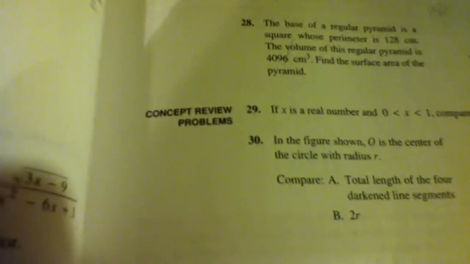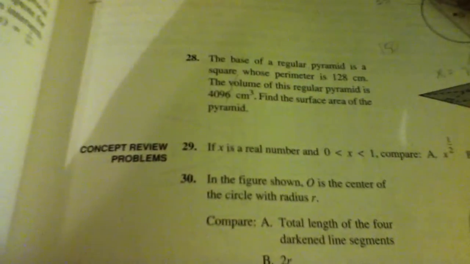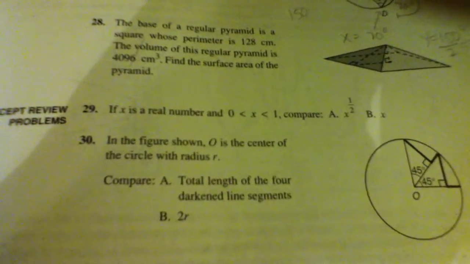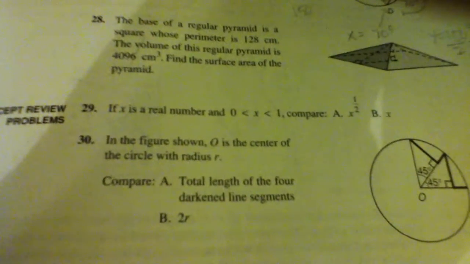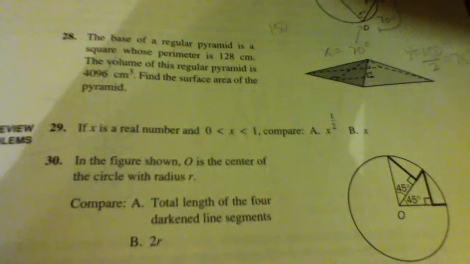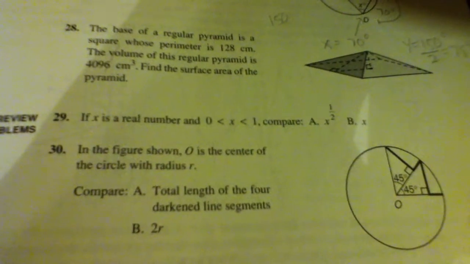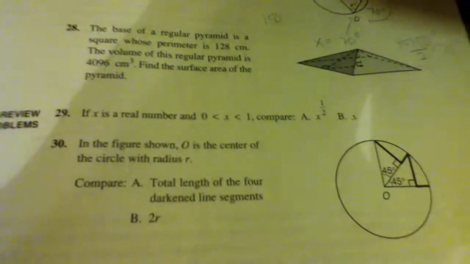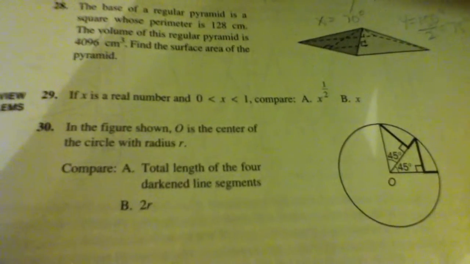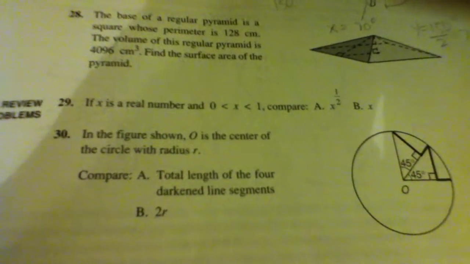Here's lesson 30, number 29. It's one of those compare problems. So if A is bigger, then the answer is A, and if B is bigger, the answer is B. If they're equal, you'd write C, and if there's not enough information, you would write D.